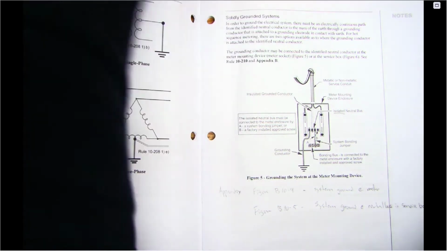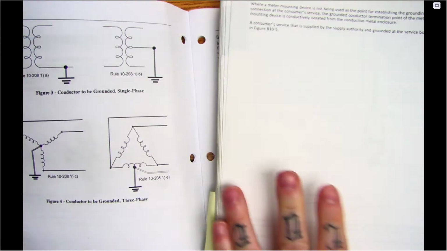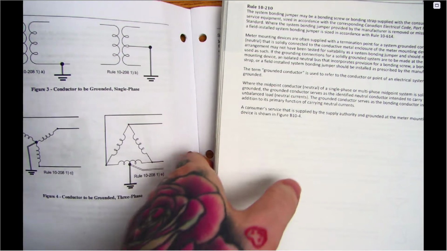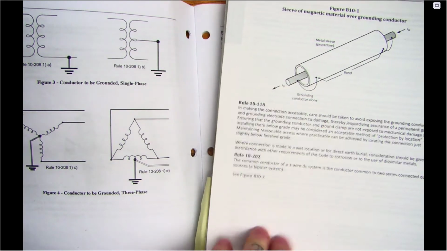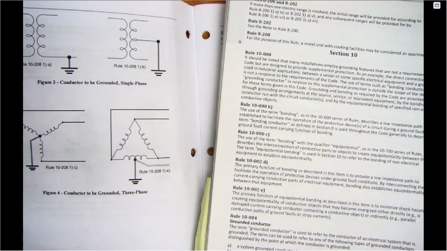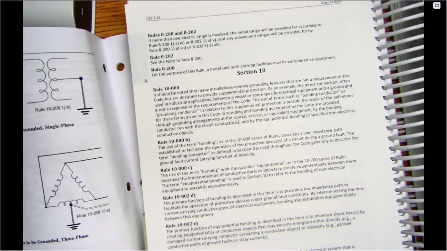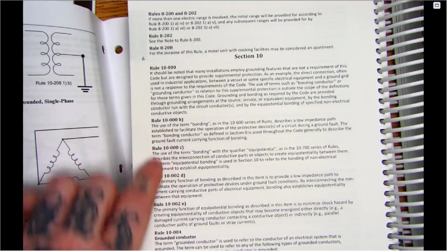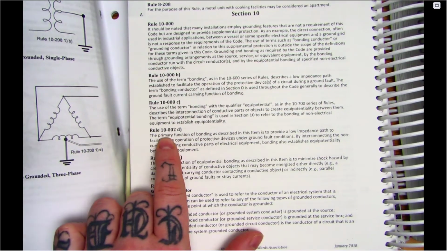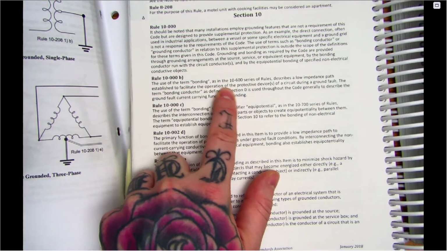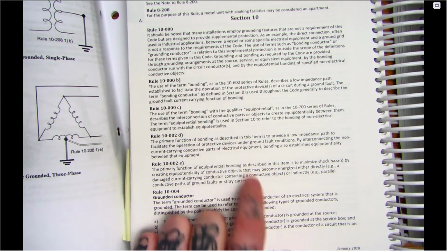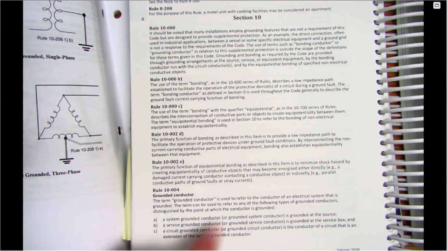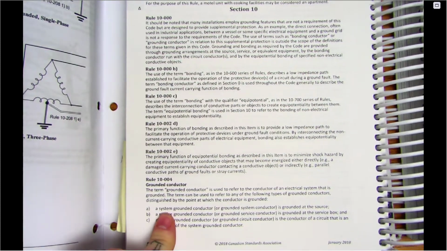Again, we won't have our modules with us when we're writing a test, but we will have our code book, so take advantage of that. And, well, I guess here at the beginning, when we first start talking about section 10, this is in the appendix now. It'll go through the rules, obviously, 002. It's going to talk about the term bonding and how it's used and what equipotential means. Okay, going to go a little bit more detailed than what the rules are just specifically saying.